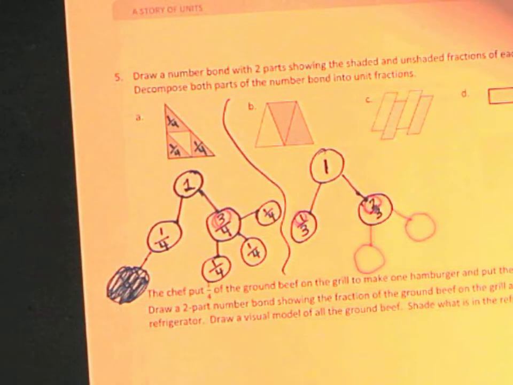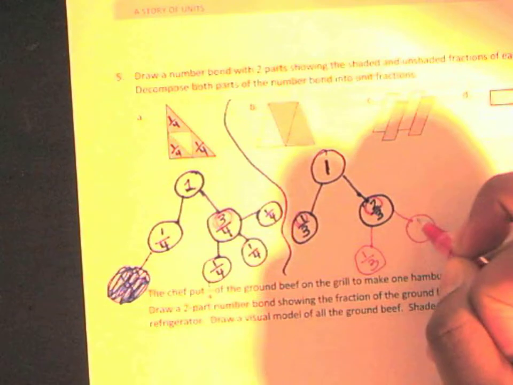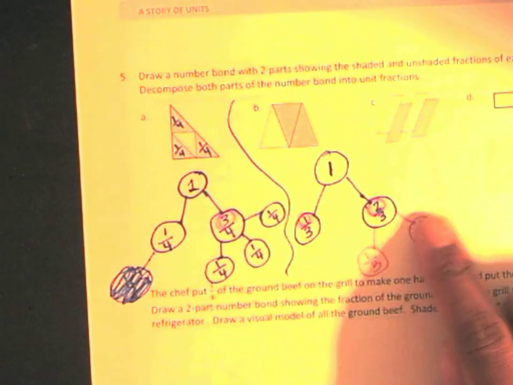Okay. Then I would put 1 over 3 and 1 out of 3. Now I have 2 1 out of 3's, which is 1 and 1. That's 2 over 3.